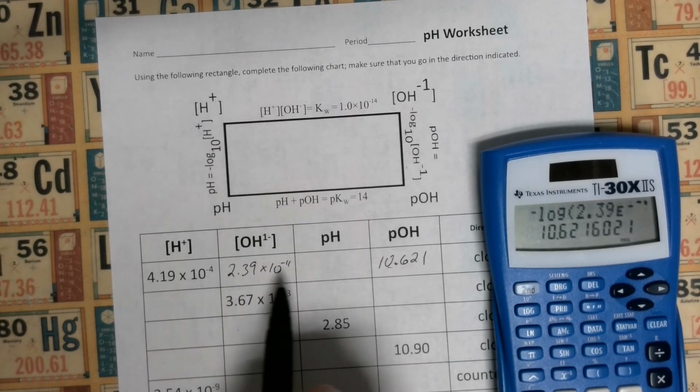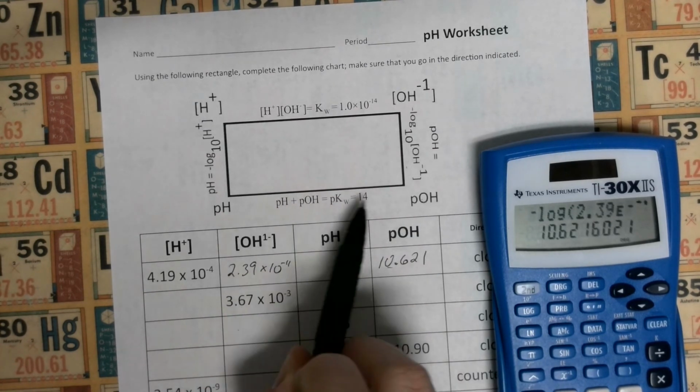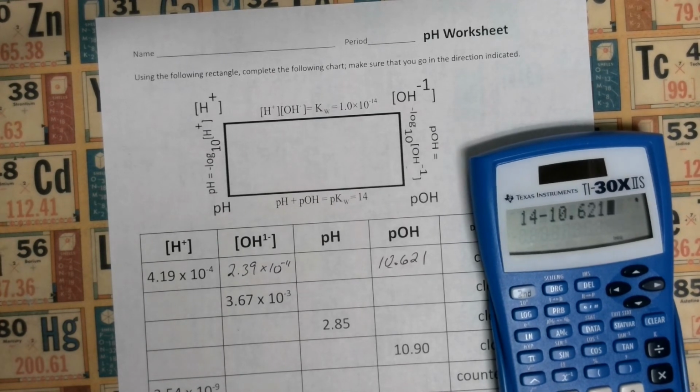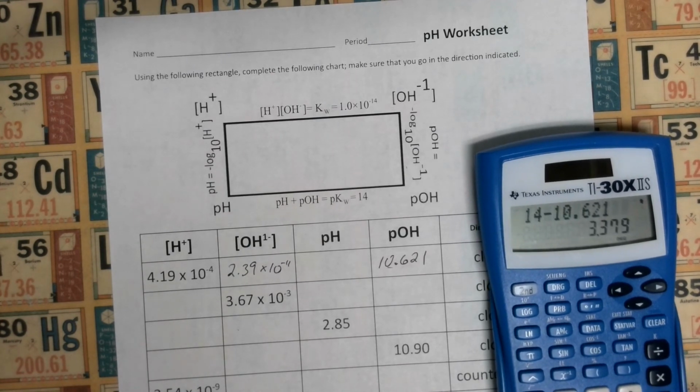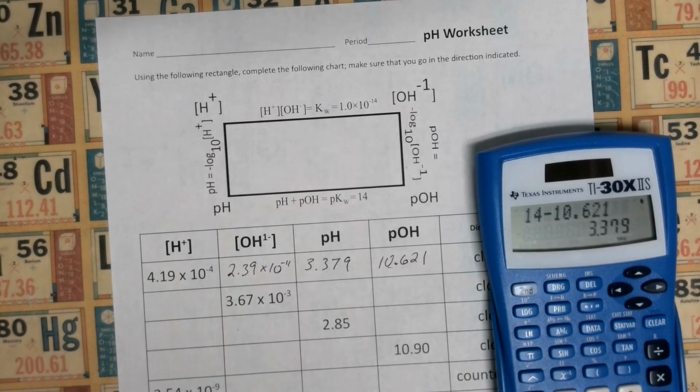And then the last step: if I'm at pOH and I'm trying to get to pH, I'm going to do 14 minus 10.621. That gets me 3.379.